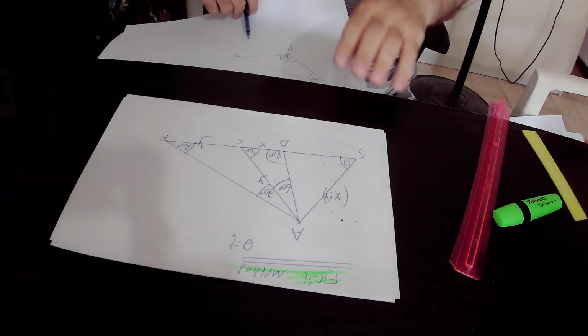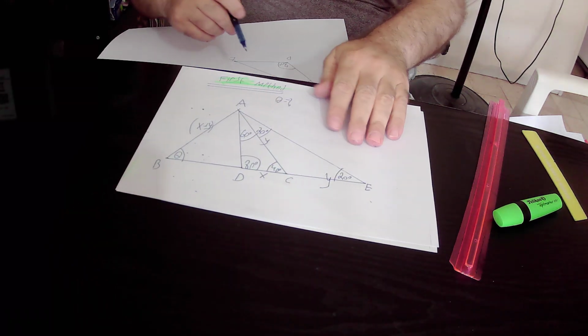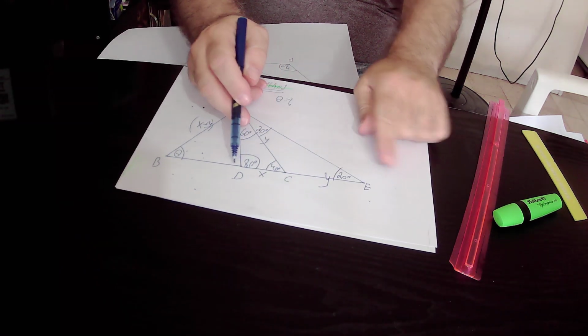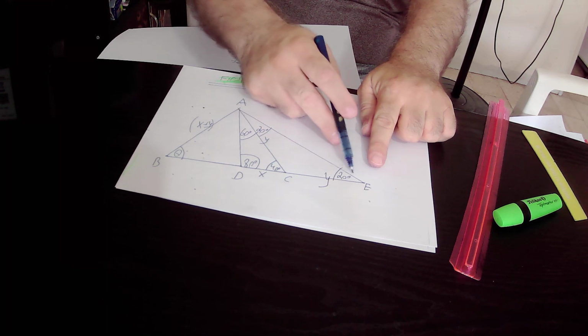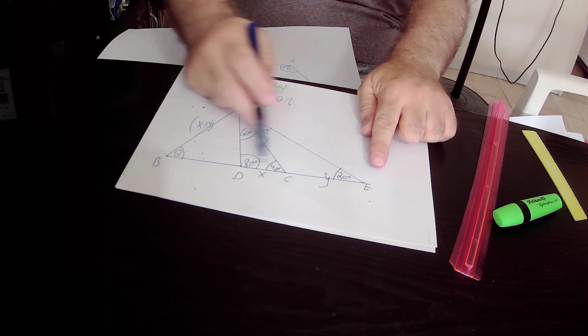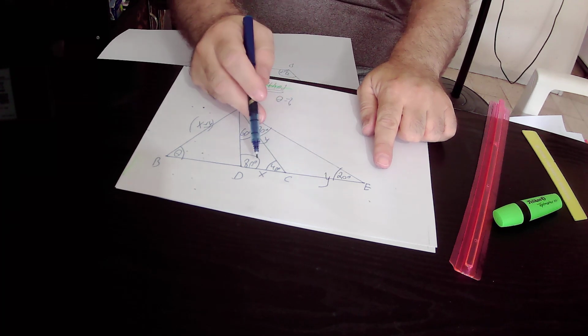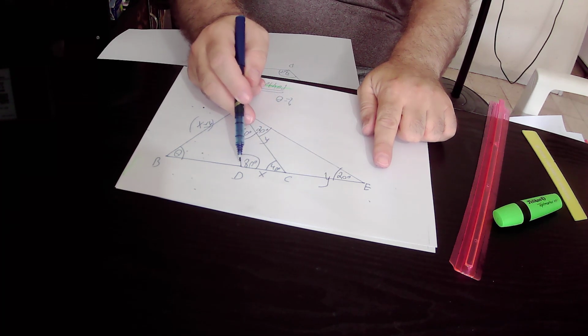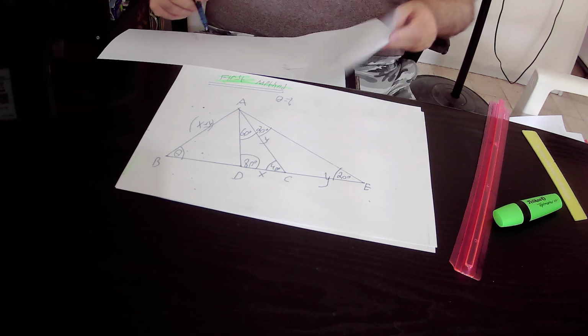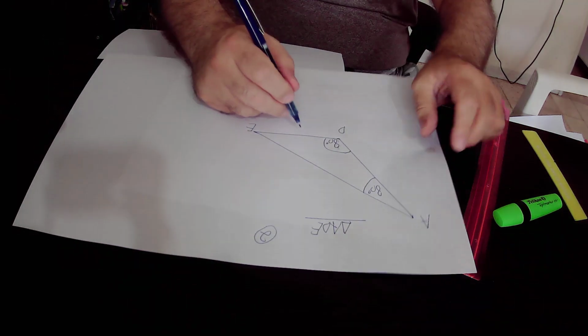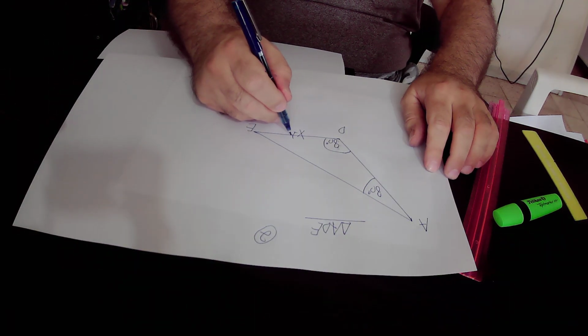Here, you can see from the original drawing that DE equals DC plus CE. That is to say, DE equals DC, that is X, plus CE, that is Y. In total, DE equals X plus Y. So you can write down here that DE equals X plus Y.